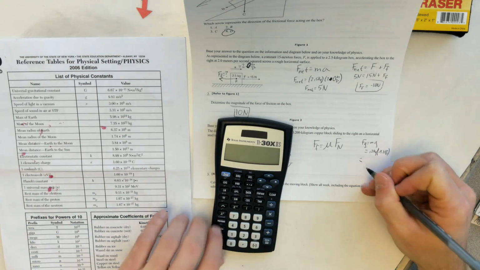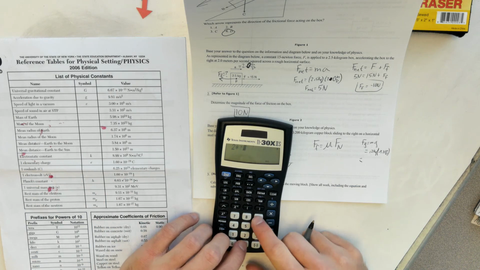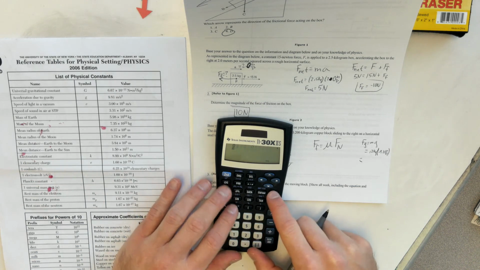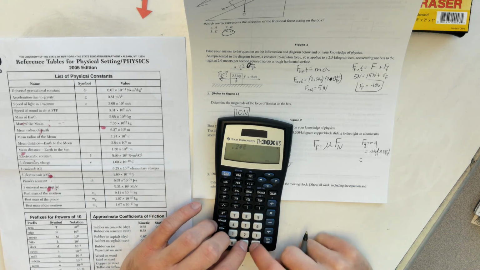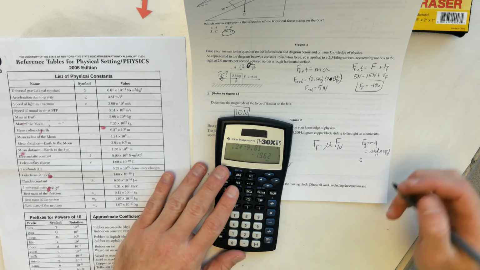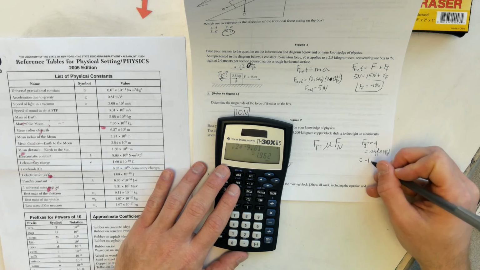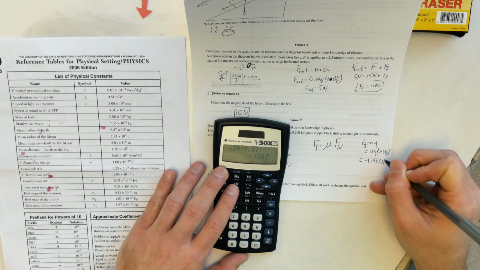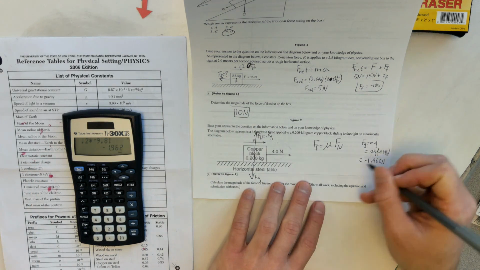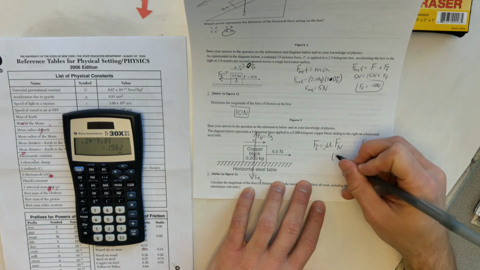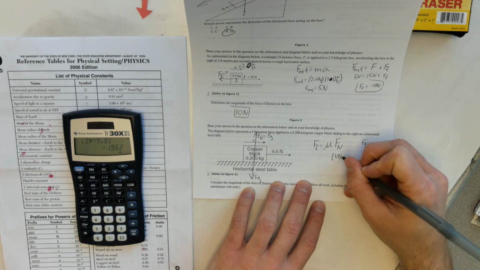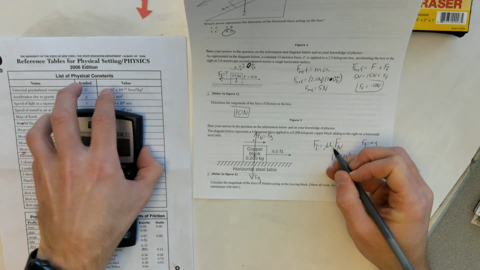You get negative 1.962 newtons. So that's our normal force, and we sub that in. 1.962 newtons. Now we need the coefficient.